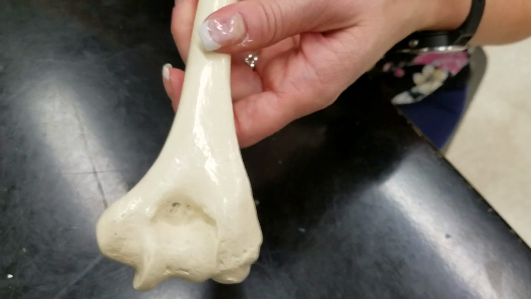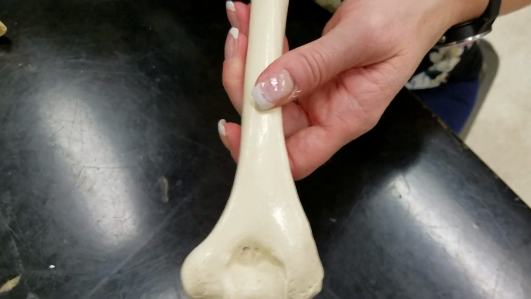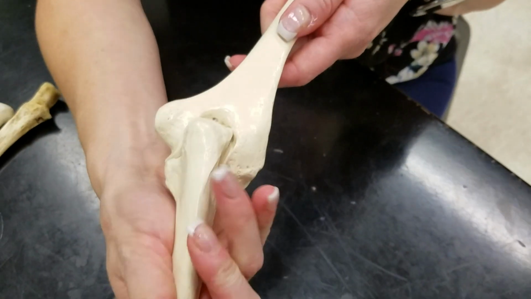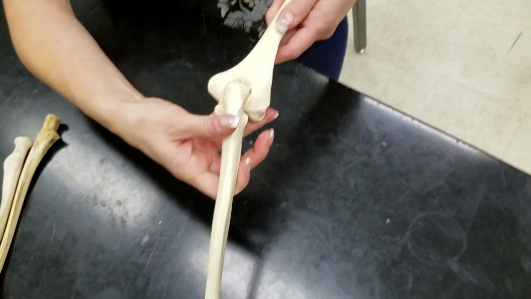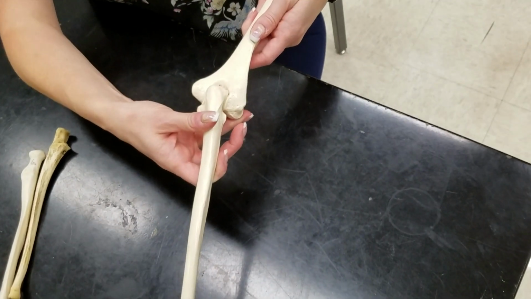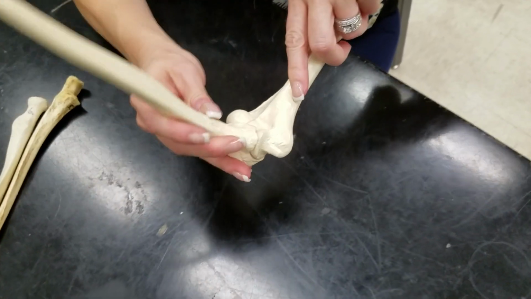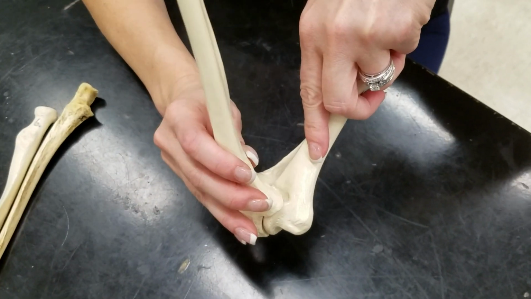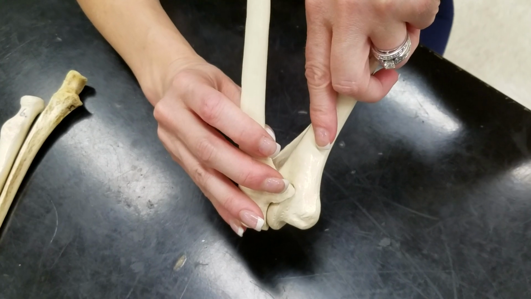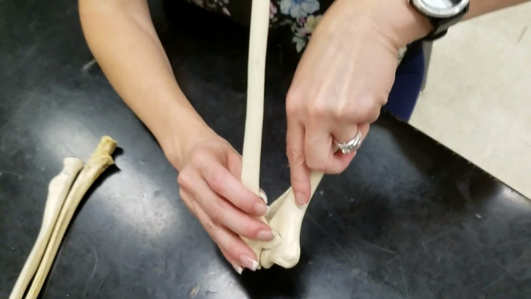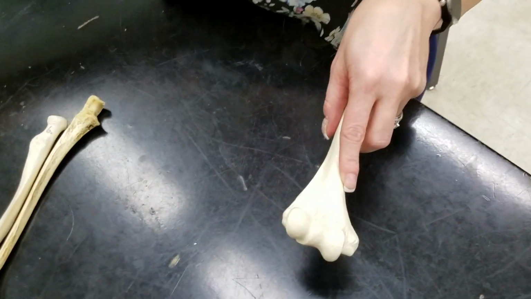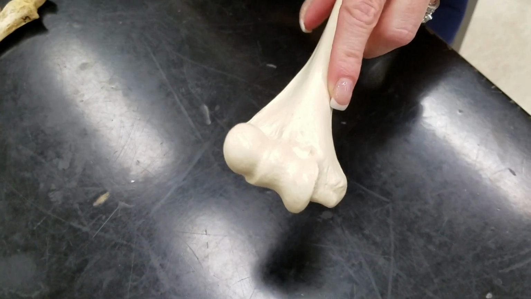The olecranon fossa, just to give an example, is going to receive the olecranon of the ulna bone when you straighten your arm. And then the coronoid fossa, as another example, is going to receive the coronoid process of the ulna when you bend your arm. And the radial fossa serves the same function for the head of the radius as you bend your arm.